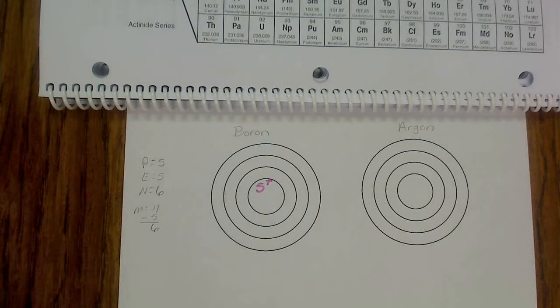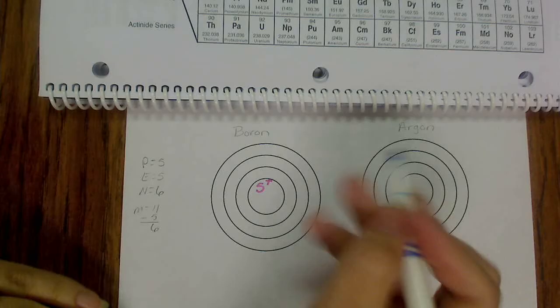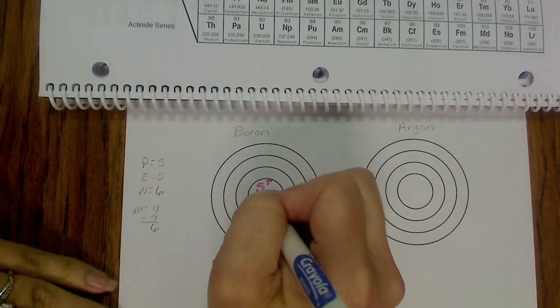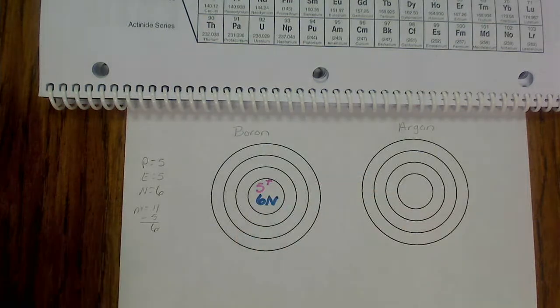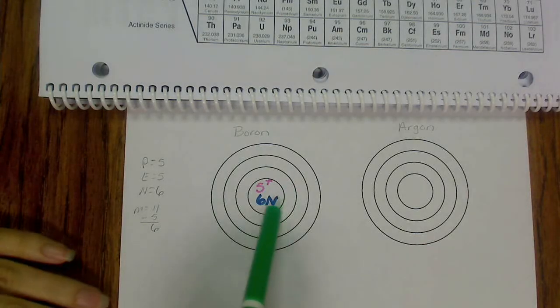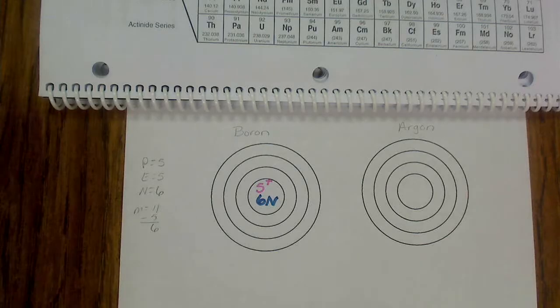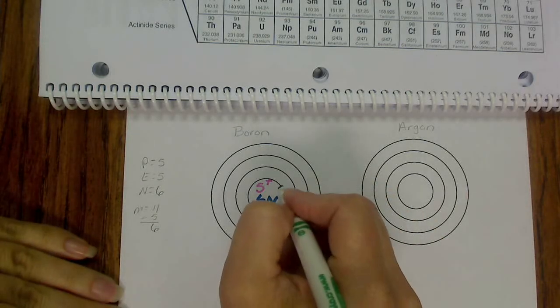Next, inside the nucleus, I need my neutrons. I'm going to use a blue, and I'm going to put a 6 for neutrons, and then a capital N to represent neutrons. Next, we need to put our electrons in the energy levels. The first one is right here and can only hold 2. So I'm going to write 2 electrons here.